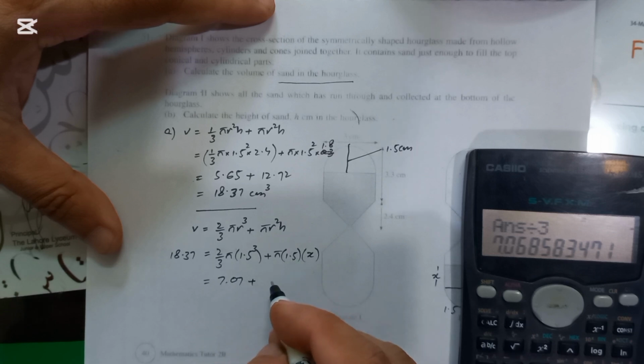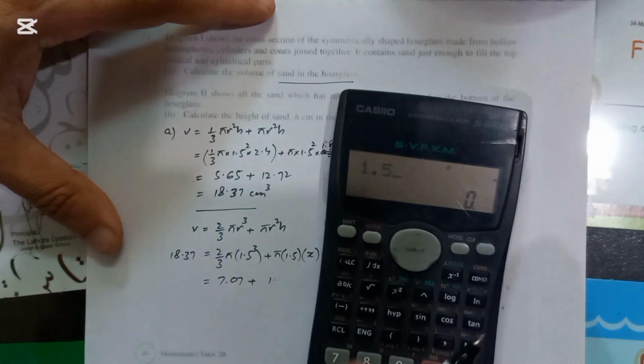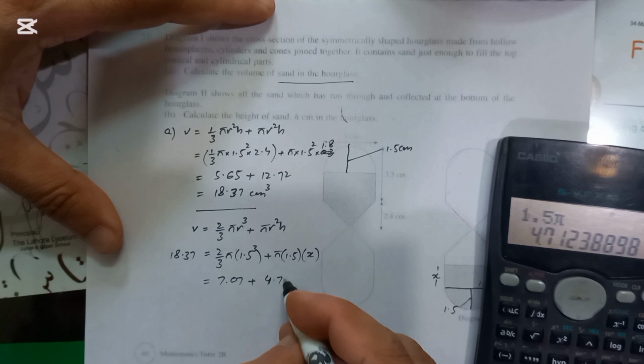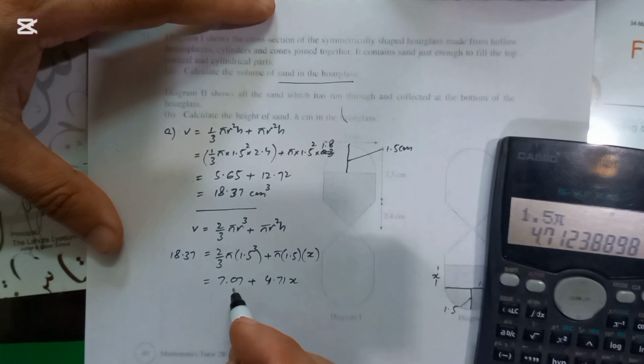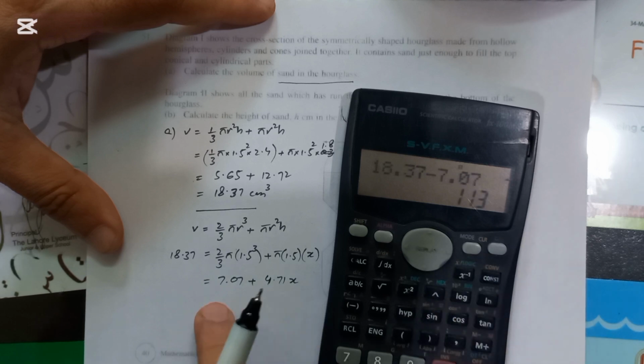Plus this will be 1.5 pi, 4.71 x. Move this value to the left side, 18.37 minus 7.07 equal to this, and this value will be divided by 4.71.